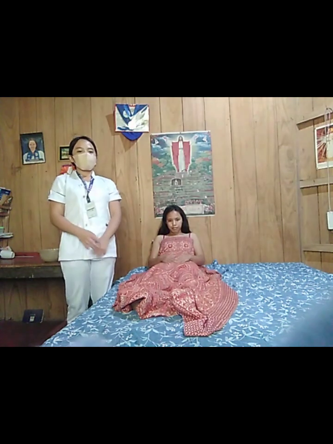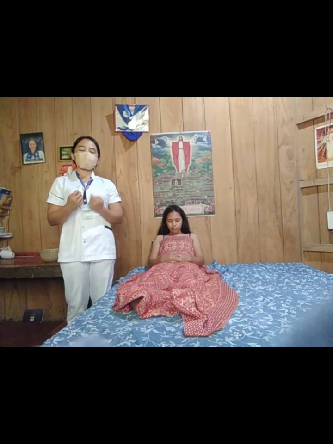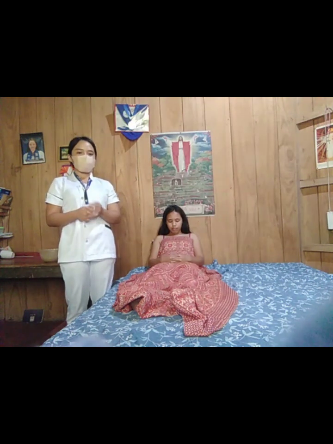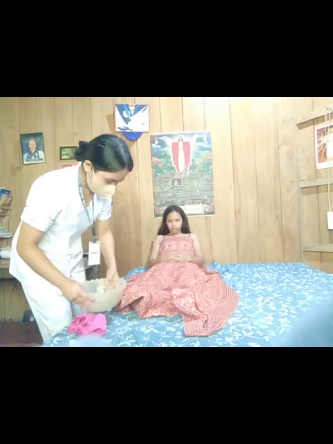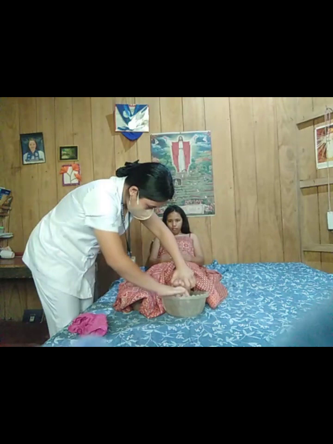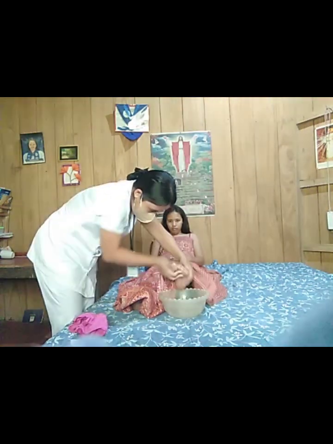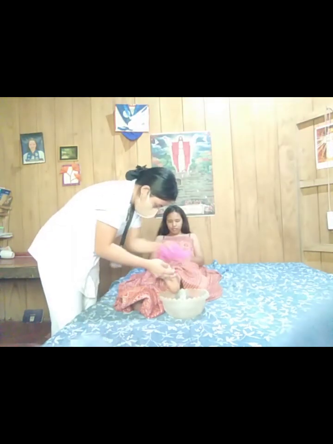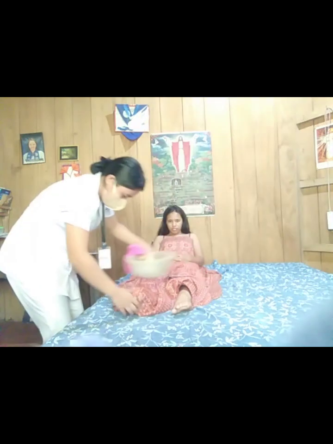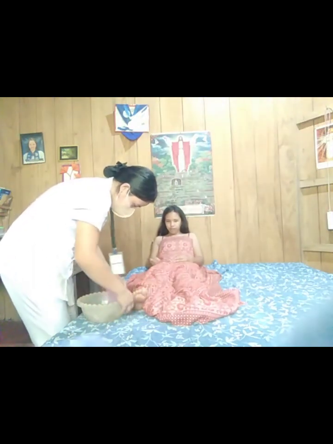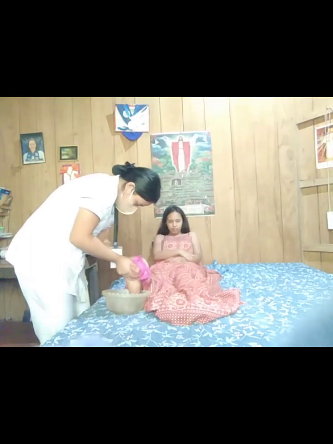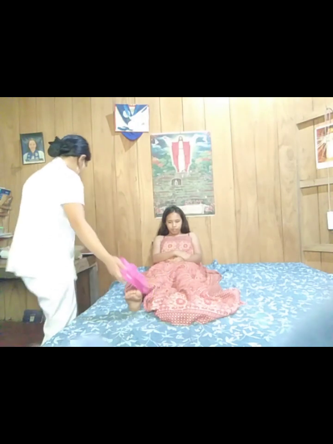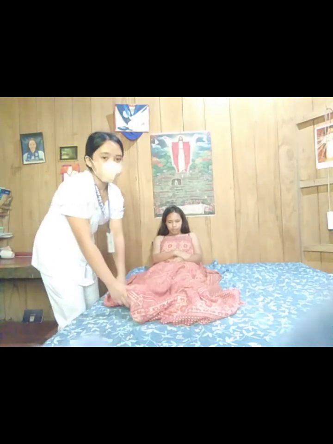And the next is immerse and wash the client's feet in the basin, rinse, pat and dry. And the next is we have to replace the water.